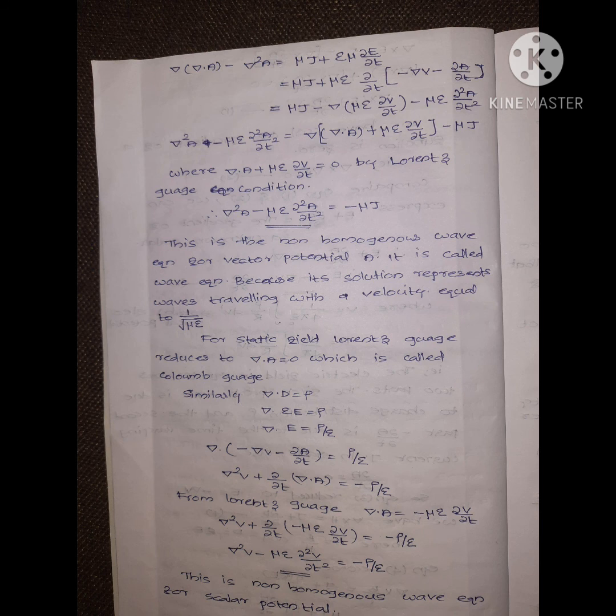This implies del square V plus dou by dou t of del dot A is equal to minus rho by epsilon. From the Lorentz gauge, del dot A equal to minus mu epsilon dou V by dou t. Substitute del dot A in the above equation.